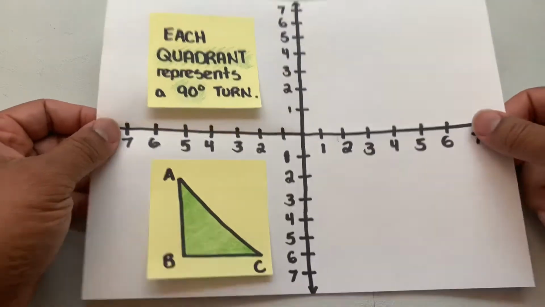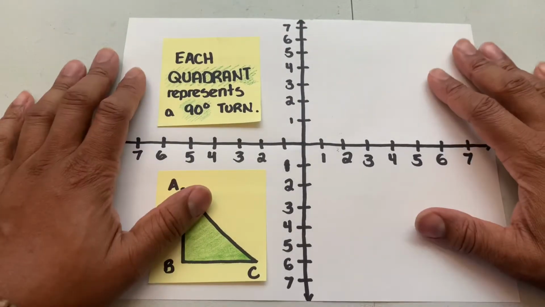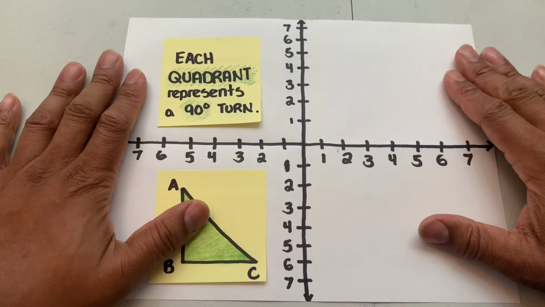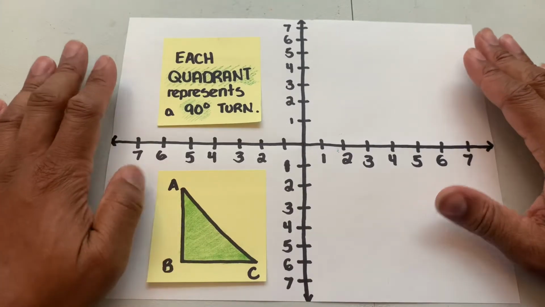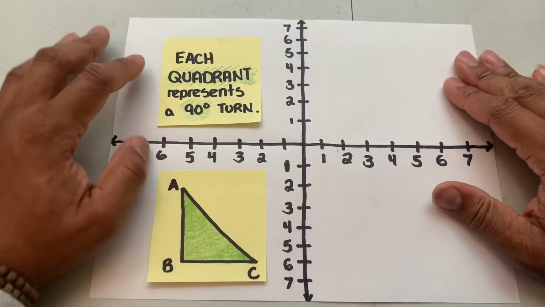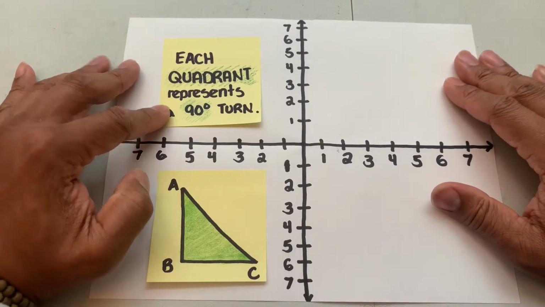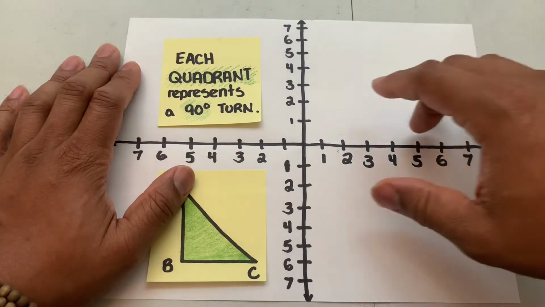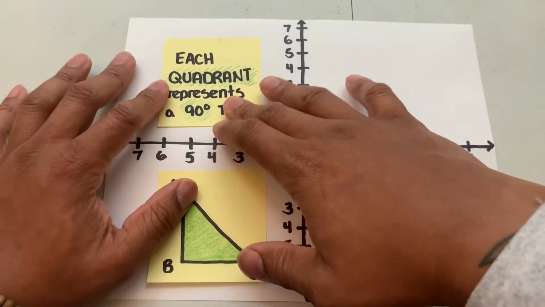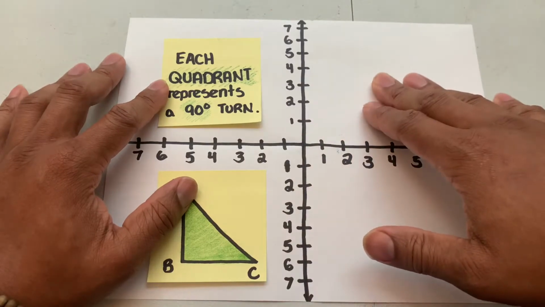Okay, I want you to pay close attention to this part so that you don't get confused through the whole video. This is the basic concept of rotation, right? This is how you rotate on a coordinate grid. Each quadrant represents a 90-degree turn. So if I were to rotate 90 degrees clockwise, then I would be in quadrant number 1.